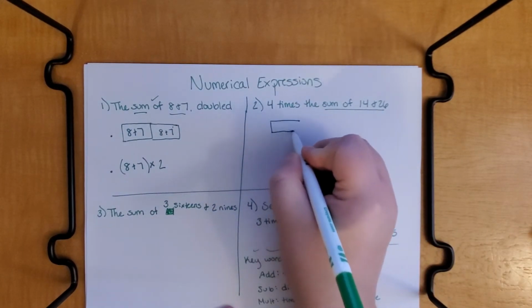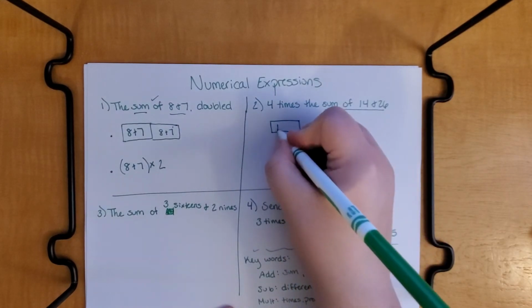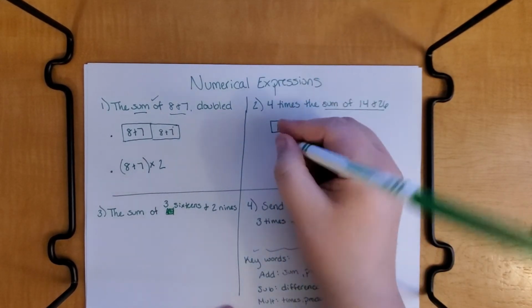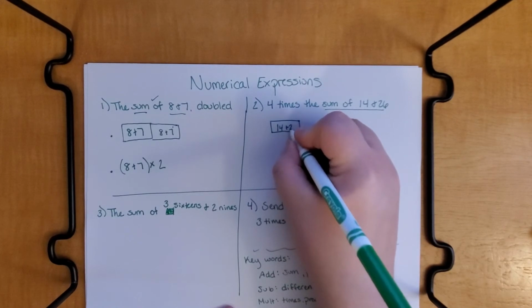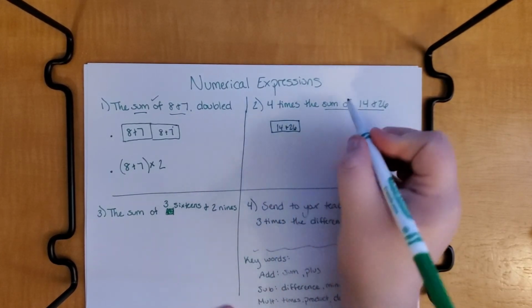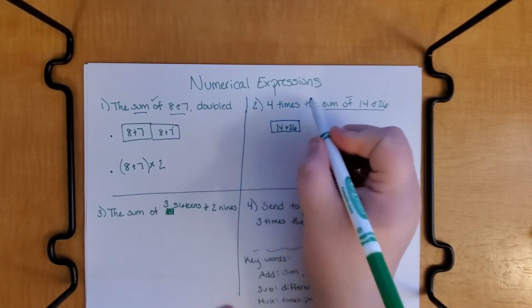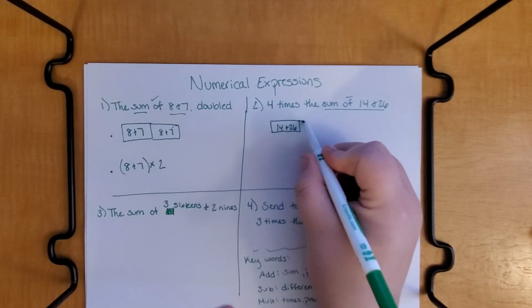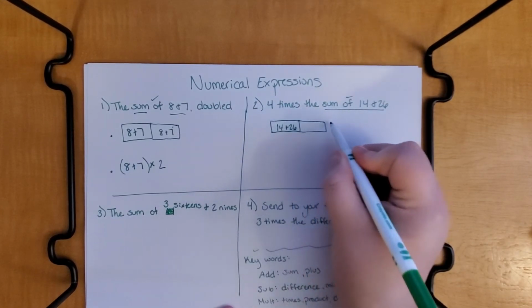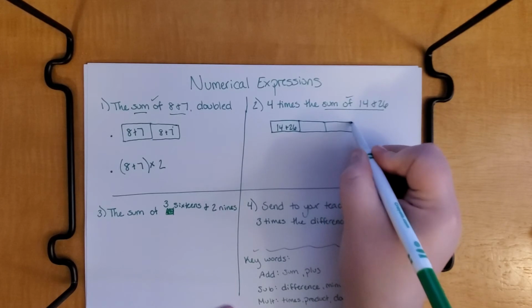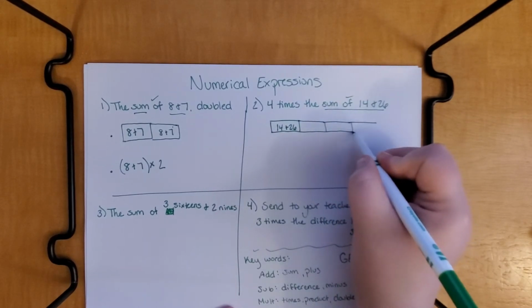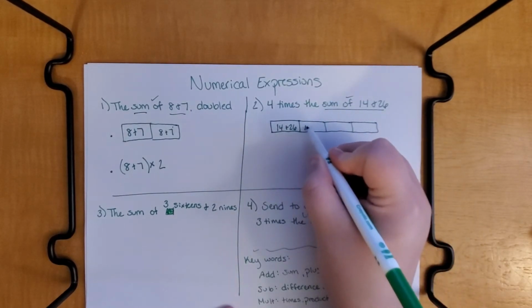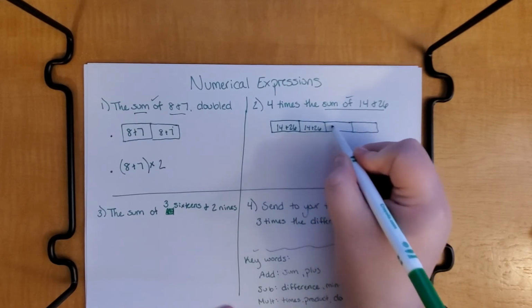I need to have that 14 with sum, right? Sum of 14 and 26. And now I need to do 4 times that. So there it is, once, twice, 3 times, 4 times, 14 and 26.